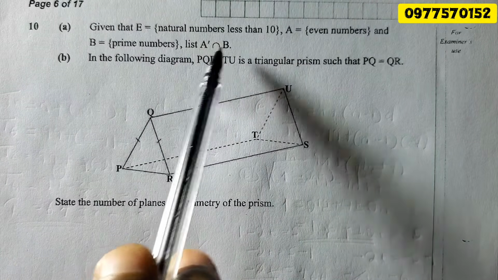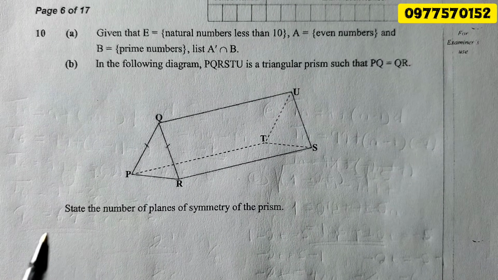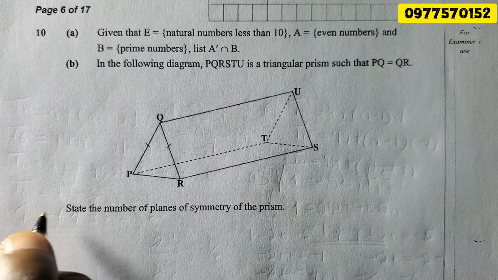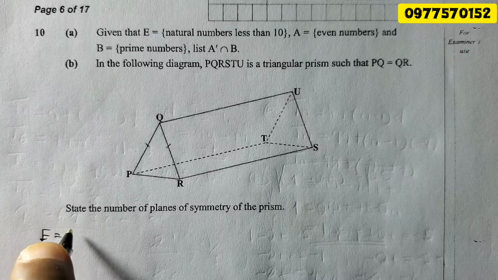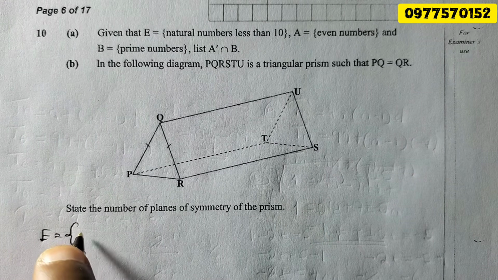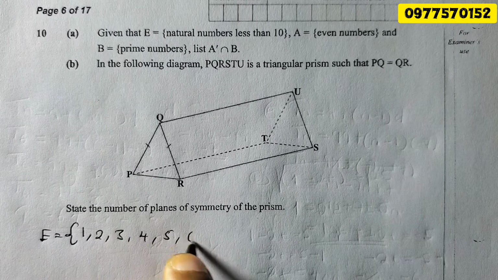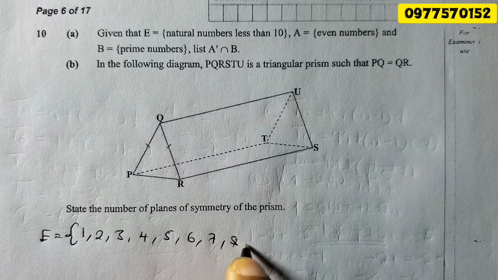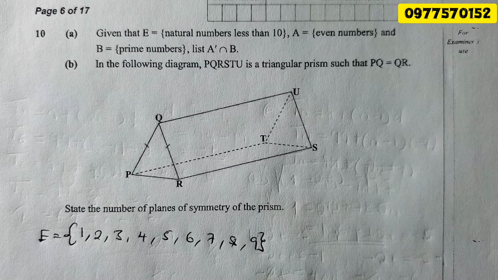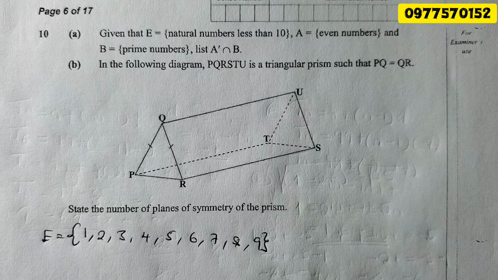List set A complement intersect B. This is very simple, as long as you understand the meaning of natural numbers, even numbers, and prime numbers. So set E, in other words the universal set, natural numbers less than 10, are 1, 2, 3, 4, 5, 6, 7, 8, and 9. Okay, these are natural numbers that we use to count from 1 to infinity. Are we together?